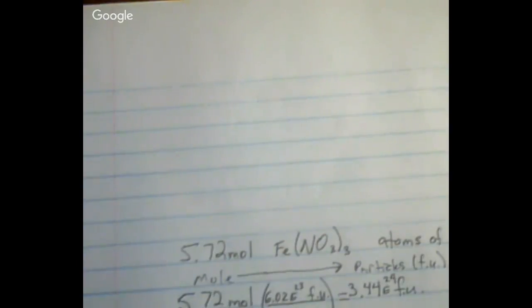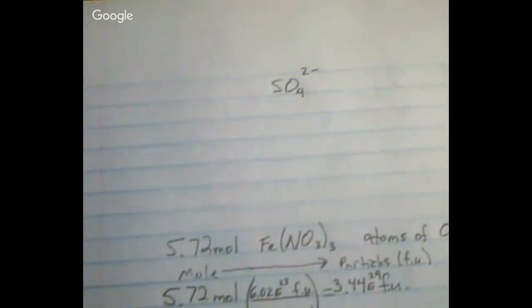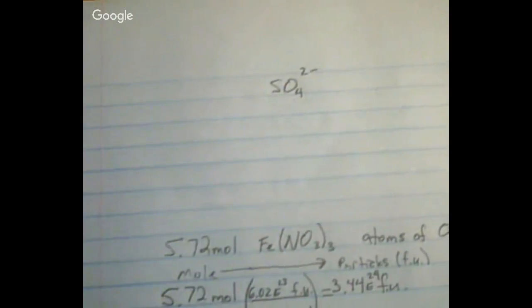All right, I was going to make one up. Let's do SO4 2 minus. Let's do sulfate. If you look up on the back of your periodic table, SO4 2 minus, that's sulfate.